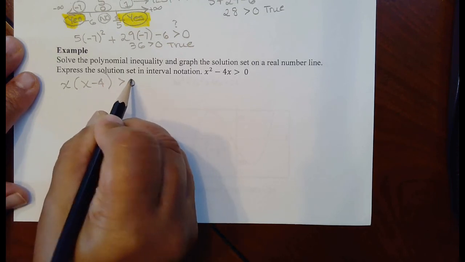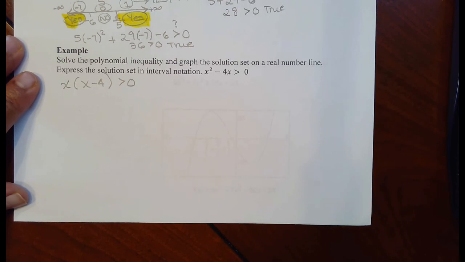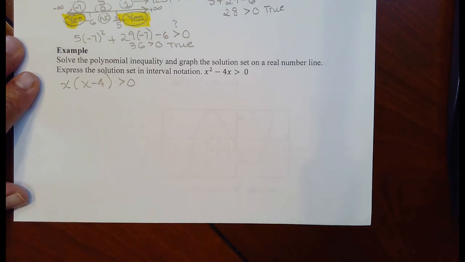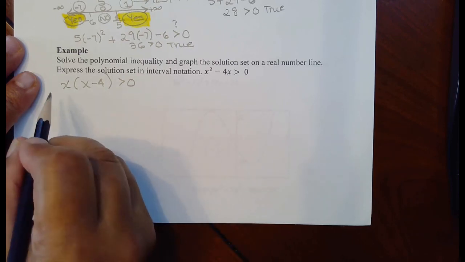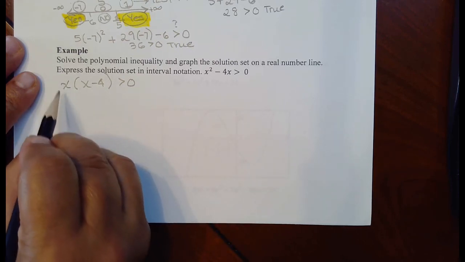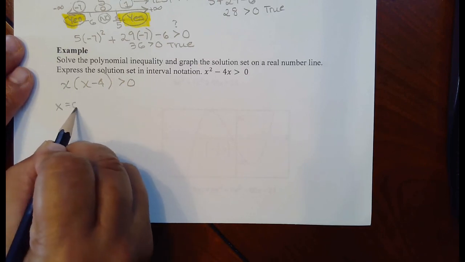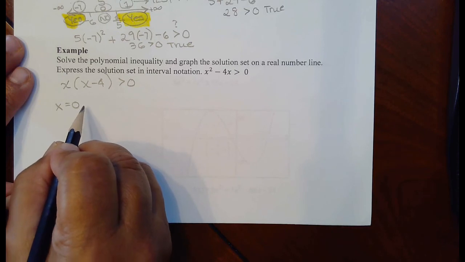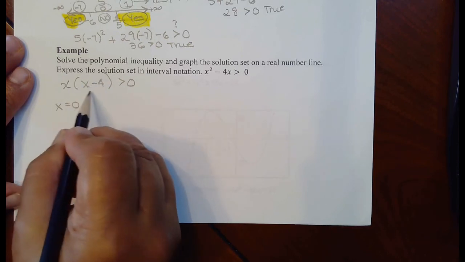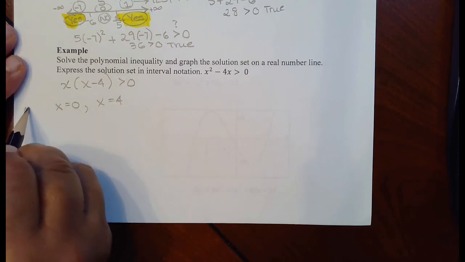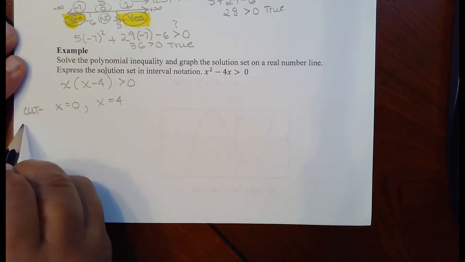We're looking for situations where it's greater than 0, but we need the cut points first. So you ask yourself, what would make each of these factors 0, which is sometimes very easy to tell just by observation. In this case, it is. So what would make that factor right there 0? Just plugging in a 0. So x equal to 0 is one of your boundary or cut points. And what would make this factor 0? X equal to 4. Okay, so these are your cut points.